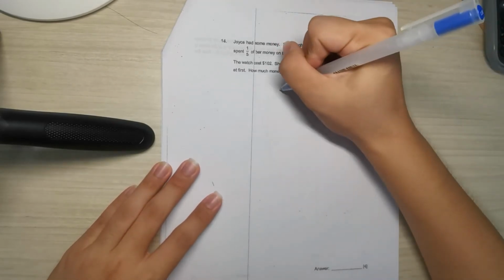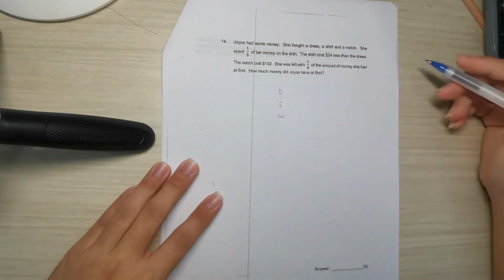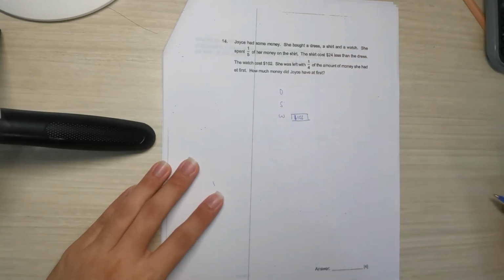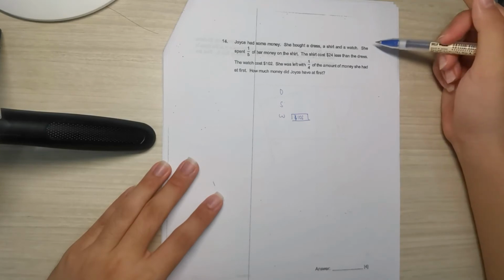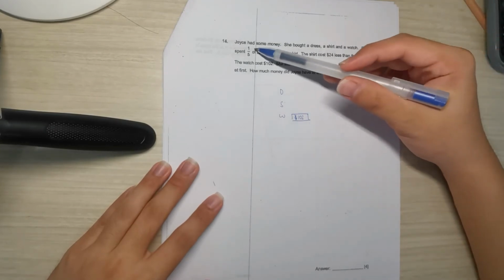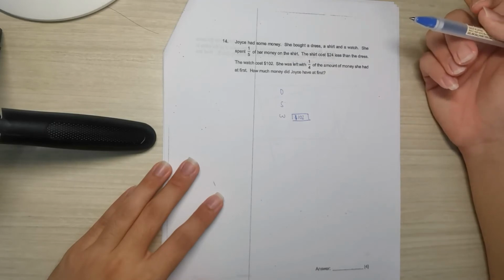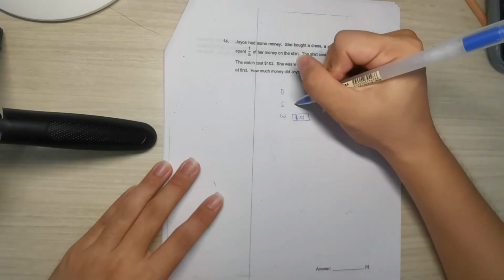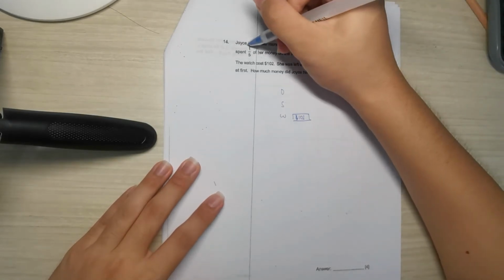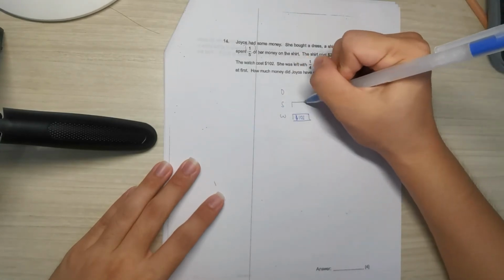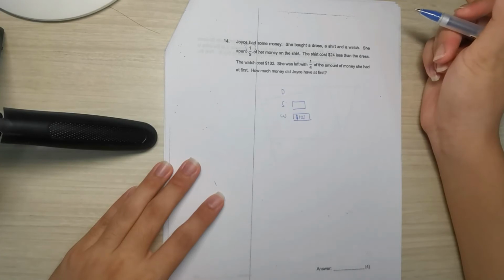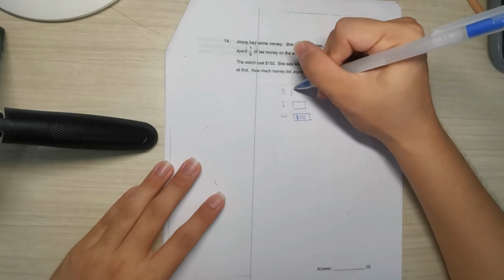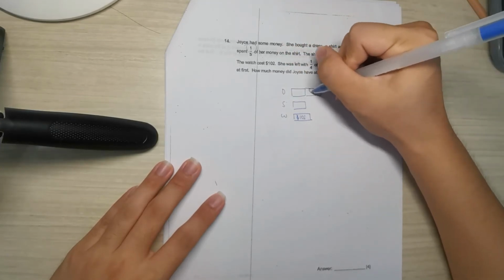So she bought 3 things: dress, shirt, watch. The easiest is the watch, because I just need a label that is $102. Next, she spent 1/5 of her money on the shirt, and the shirt cost $24 less than the dress. So let's just say there is 1 unit. The shirt is 1 unit. Okay, and the dress should cost $24 more than the shirt. So it's 1 unit plus 24.